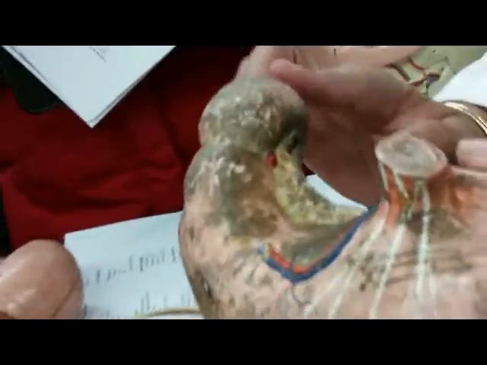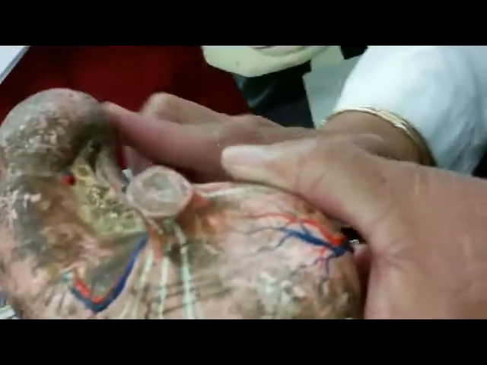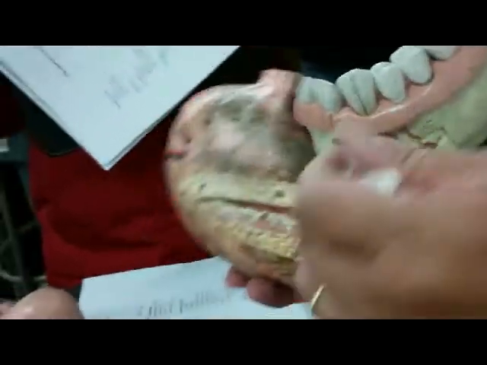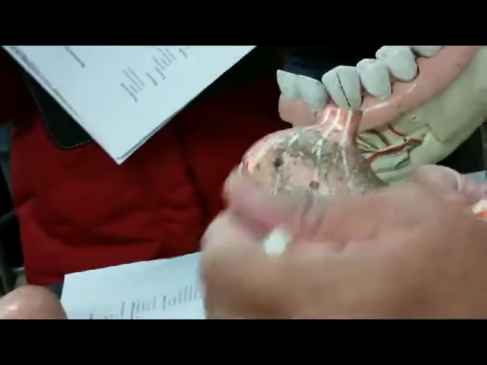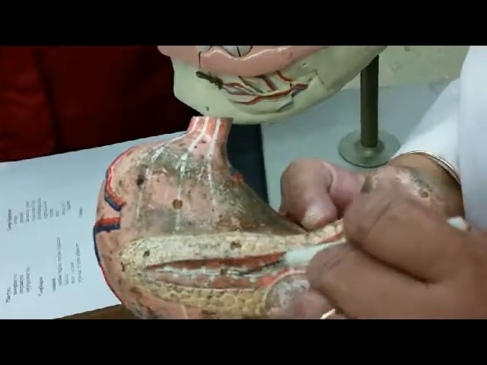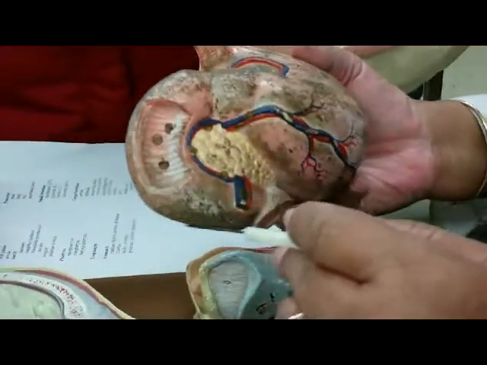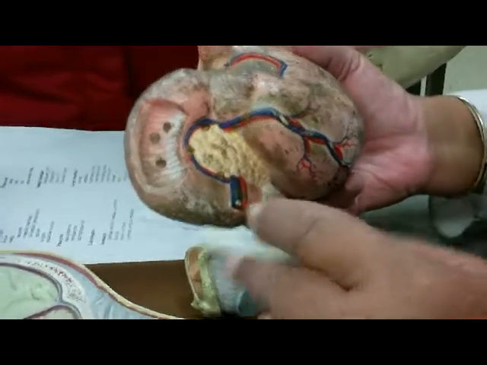This would be the first part of the small intestine, called the duodenum. And by the way, this is the pancreas. So you have the head of the pancreas, the tail of the pancreas, and this will be the body of the pancreas with the pancreatic duct. So again, remember, this is the first part of the small intestine, called the duodenum.